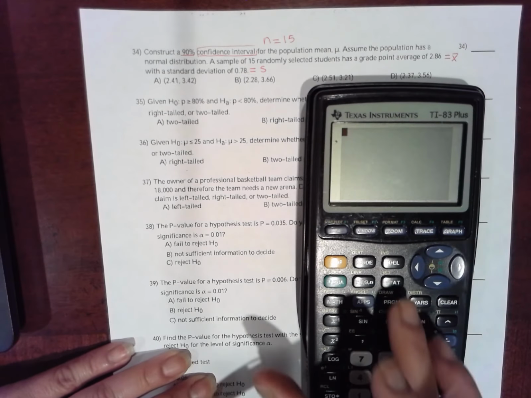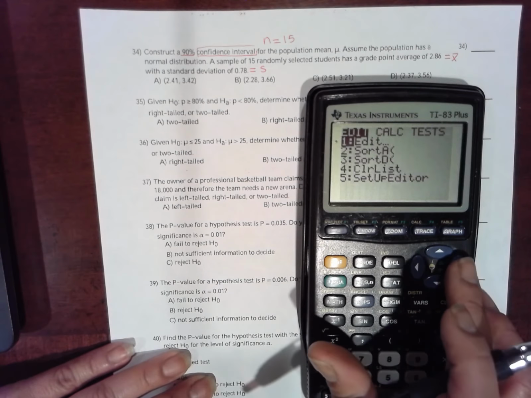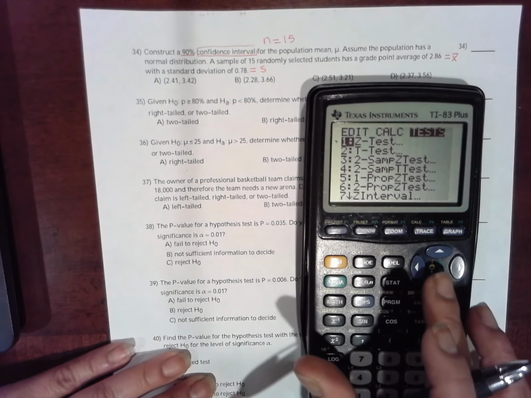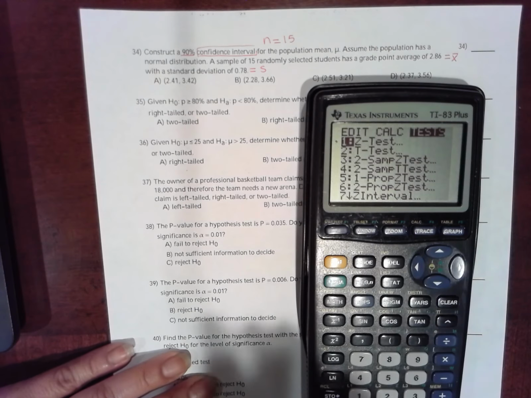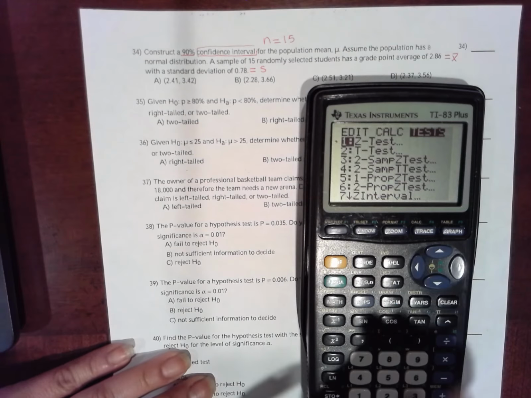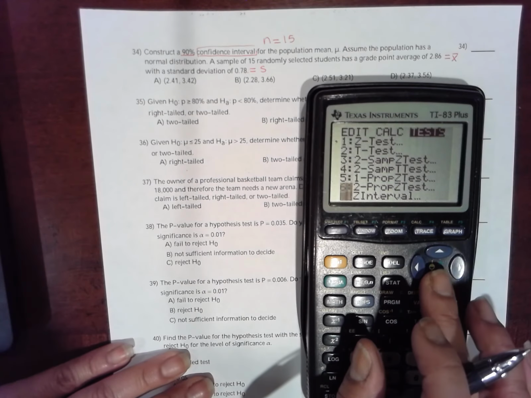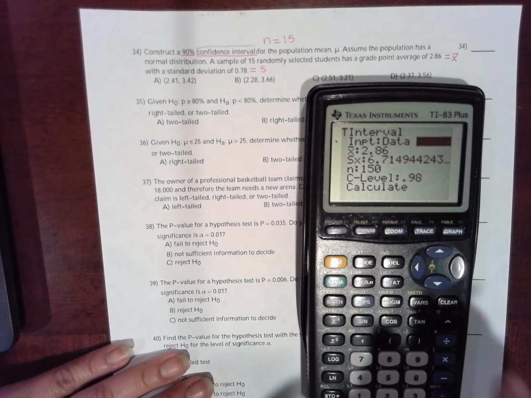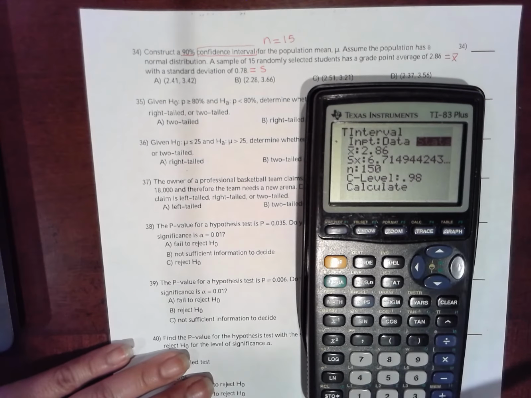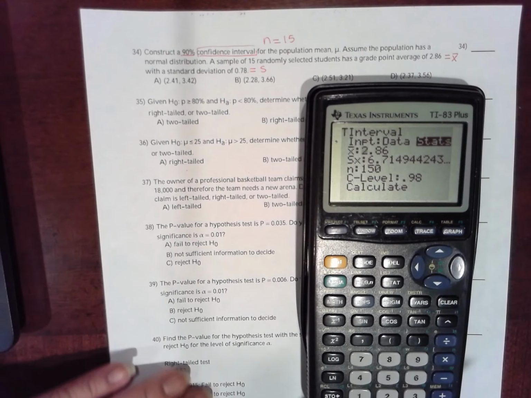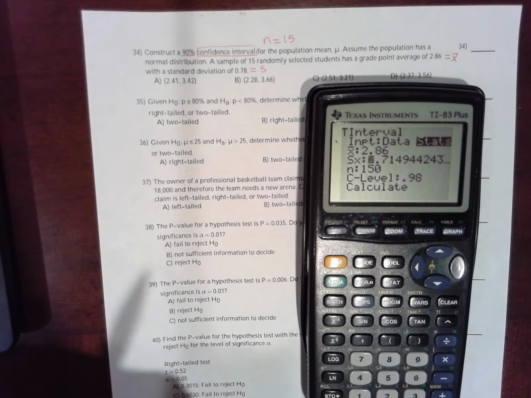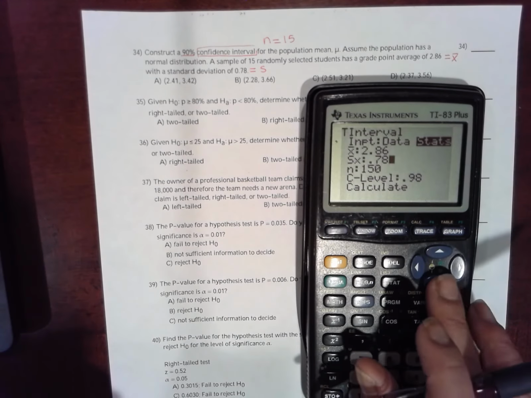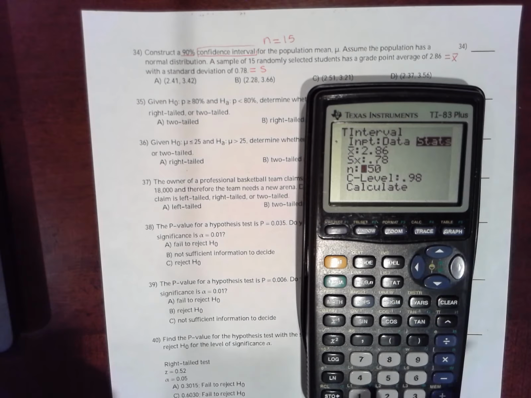So you're going to go to Stat, over to Test, and this is going to be a T interval because you're provided with a sample standard deviation. So instead of the 7, you're going to use option 8. And we're dealing with stats, that's what you are provided. So the X bar is the GPA 2.86. The sample standard deviation as given is 0.78. The sample size is 15.